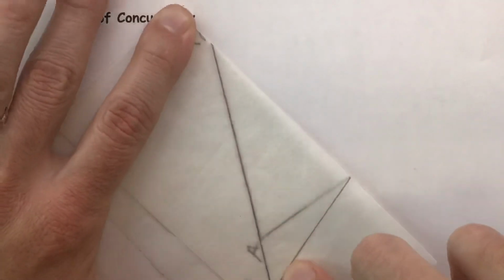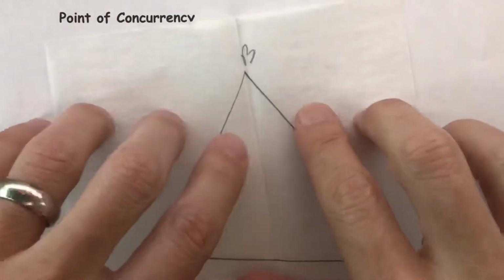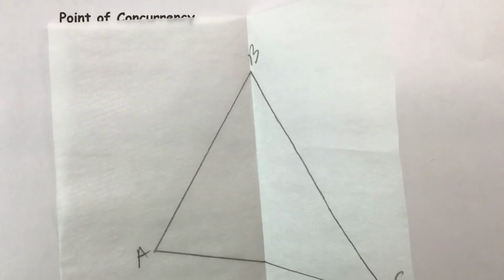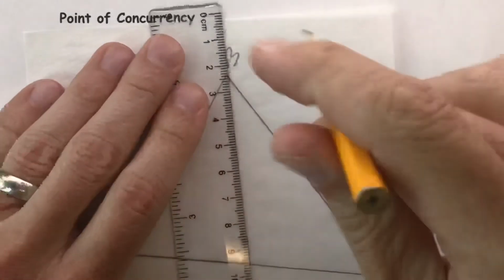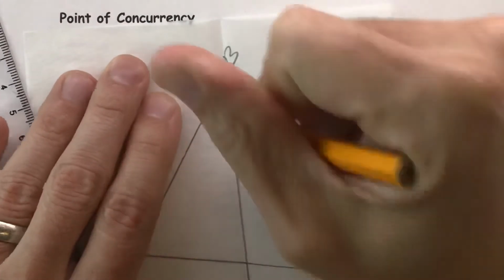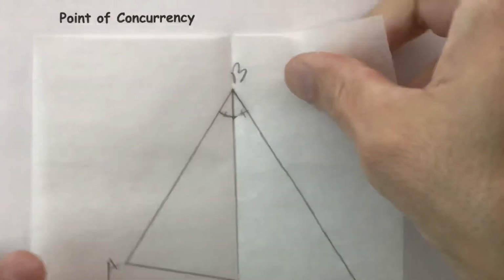The bottom isn't going to quite match up, but the top part is here. That will give us an angle bisector. So let's highlight that. That means that these two are equal.